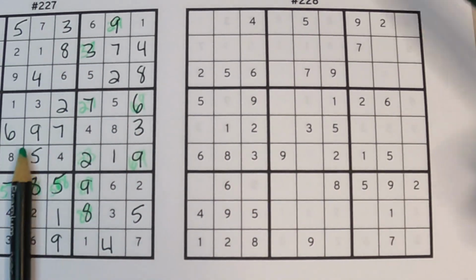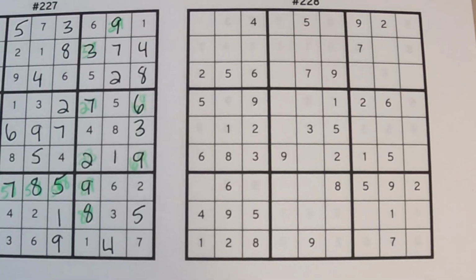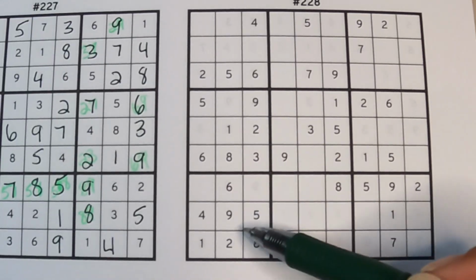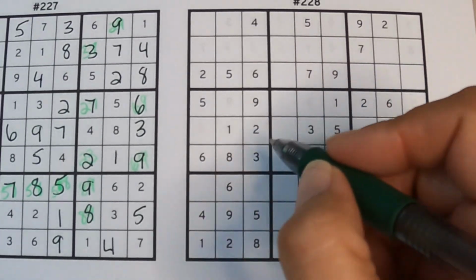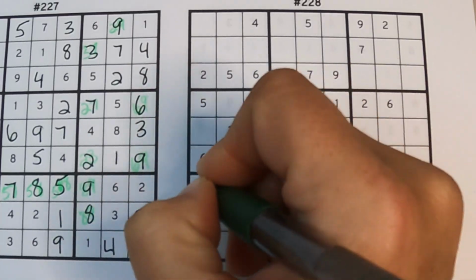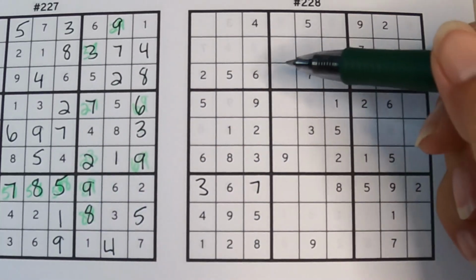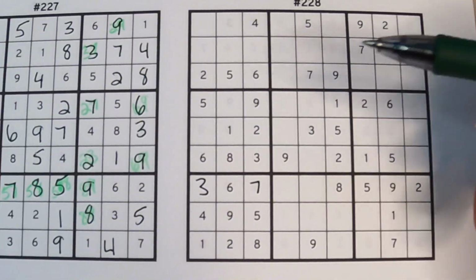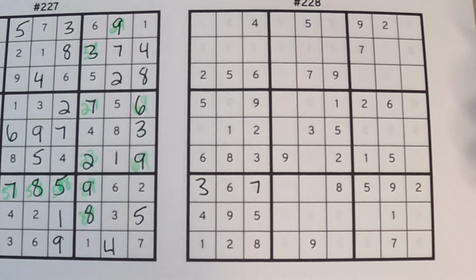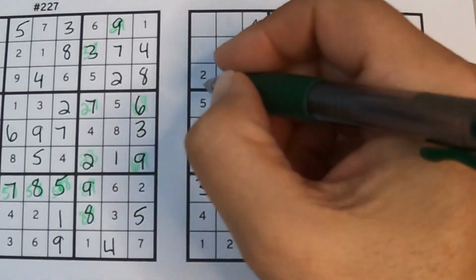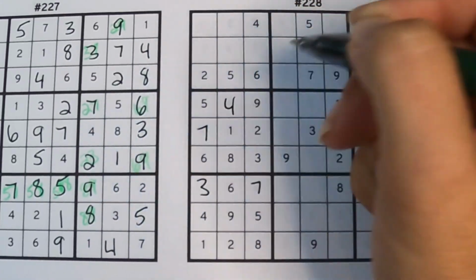Looks like today we're doing puzzle number 228. If we start with this box, we're missing 3 and 7. We have a 3 here, so 7, 3. For this box, we're missing 4 and 7. We've got a 4 here, so 7, 4.